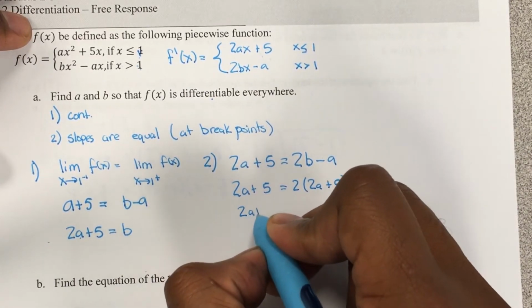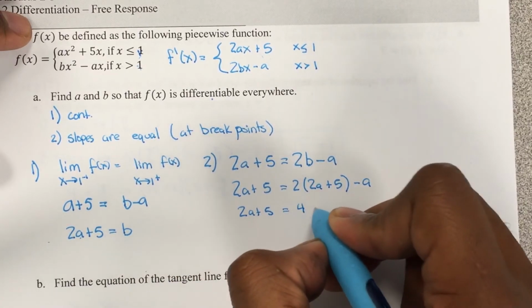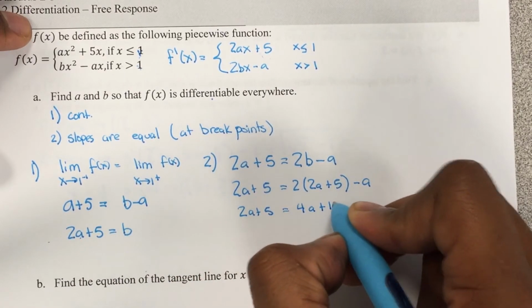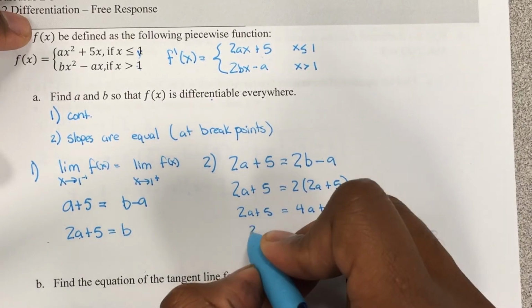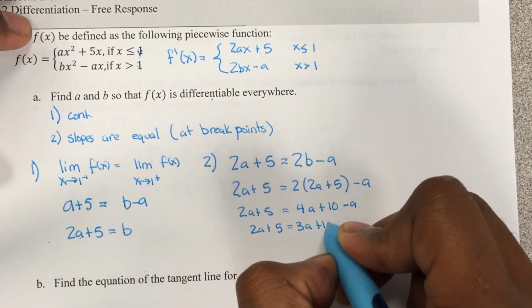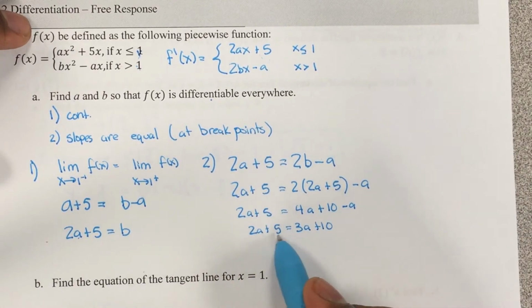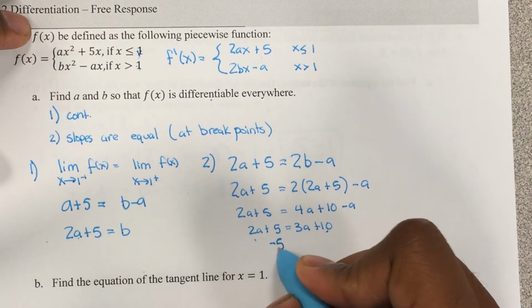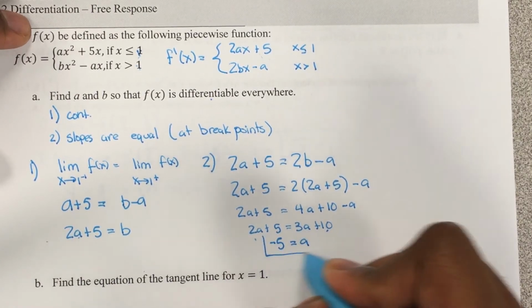And that's going to give us 2a plus 5 equals 4a plus 10 minus a, which is 2a plus 5 equals 3a plus 10.